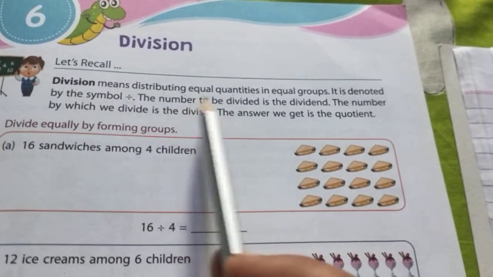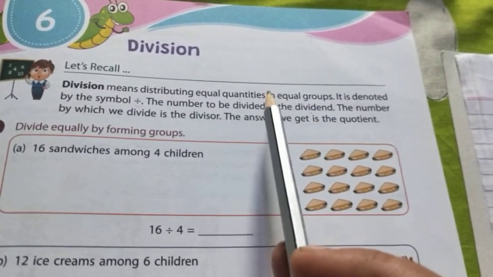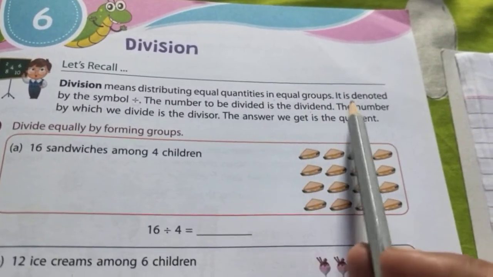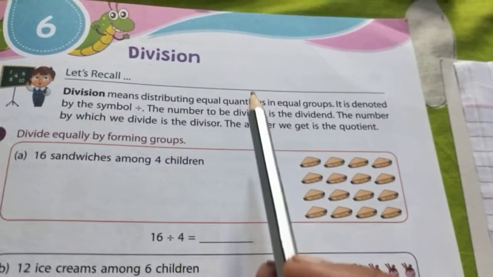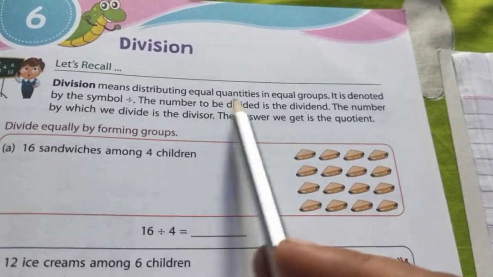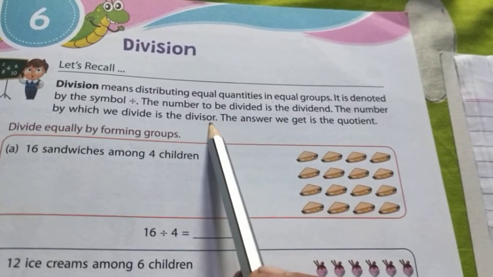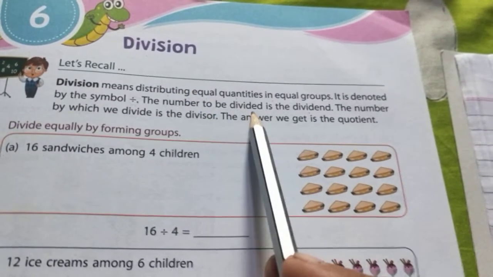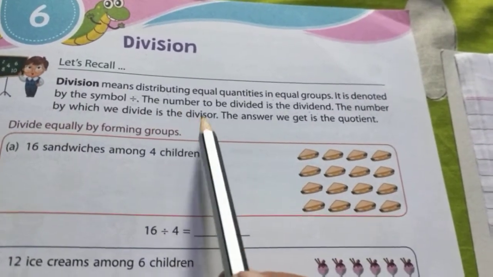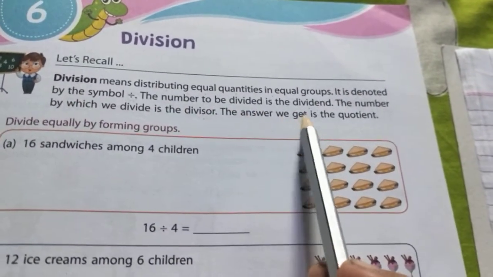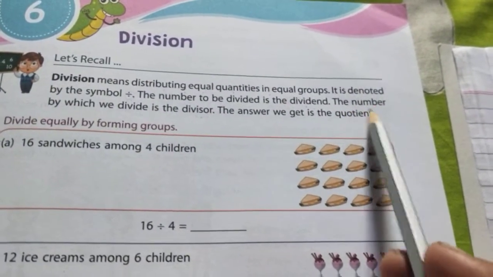The number to be divided is the dividend. The number which you are dividing is called dividend. The number by which we divide is the divisor. Once again, the number to be divided is the dividend, the number by which we divide is the divisor, and the answer we get is the quotient.